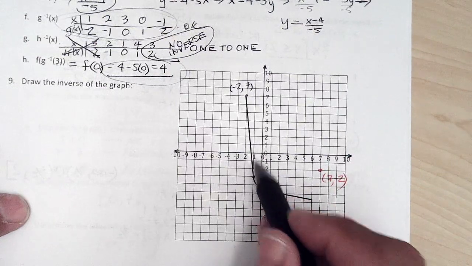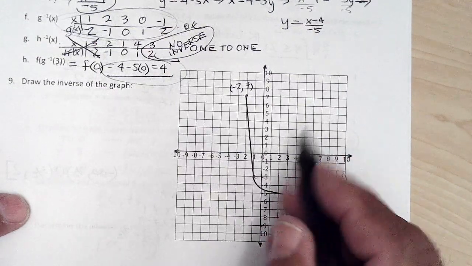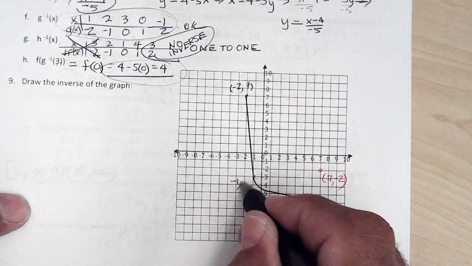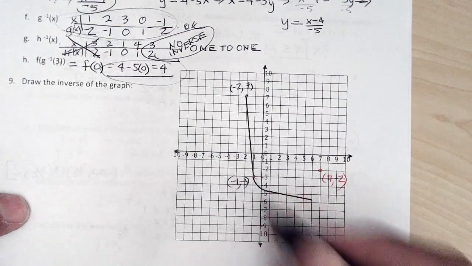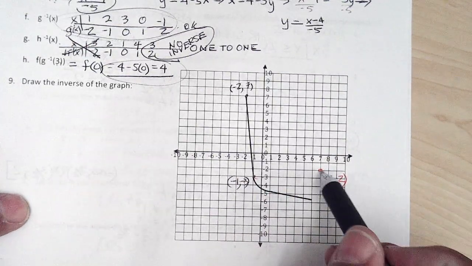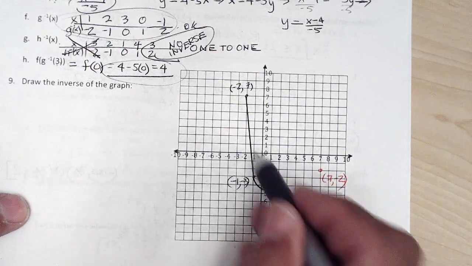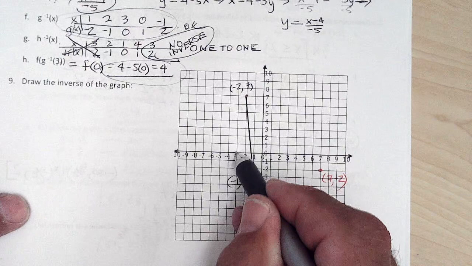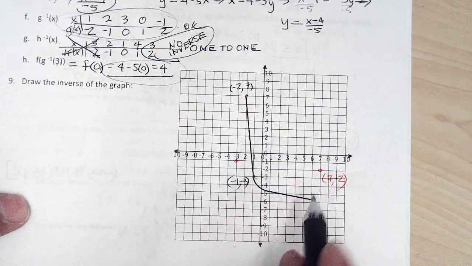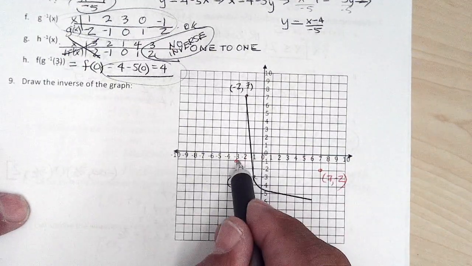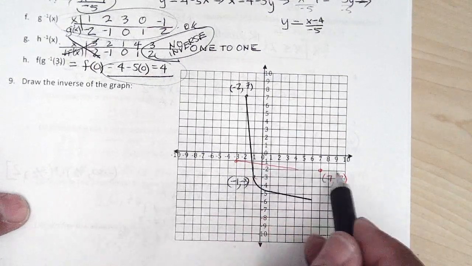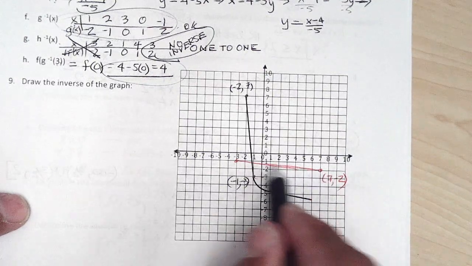That's minus 1, minus 3. Negative 1, negative 3. So I've got to connect this to the inverse of this, so it's going to be negative 3, negative 1 with a straight line. No curve here.